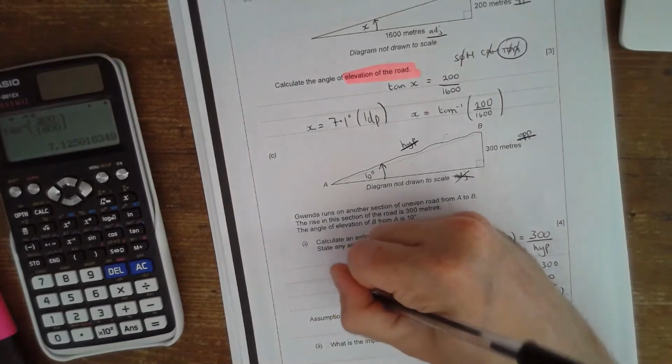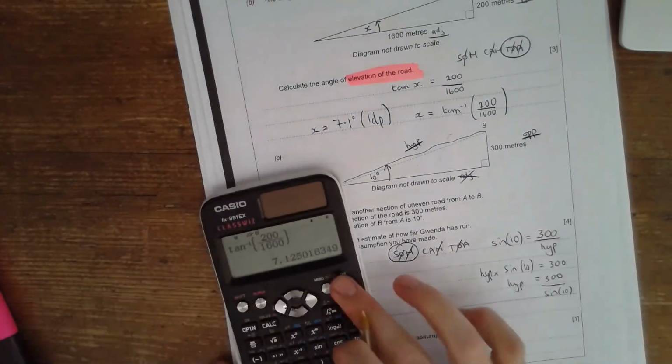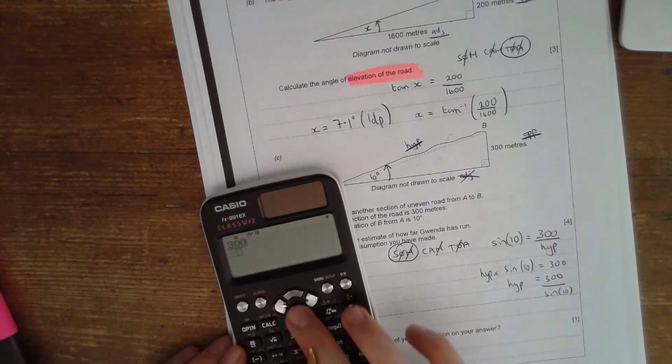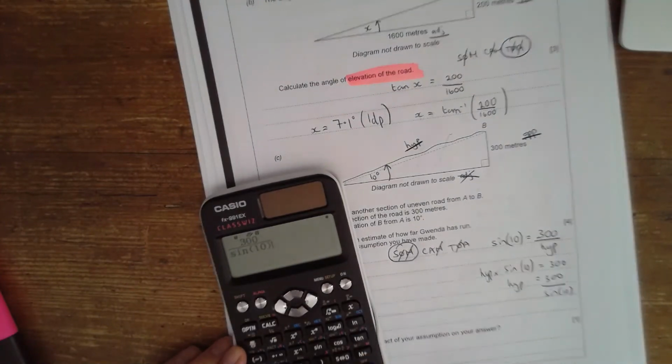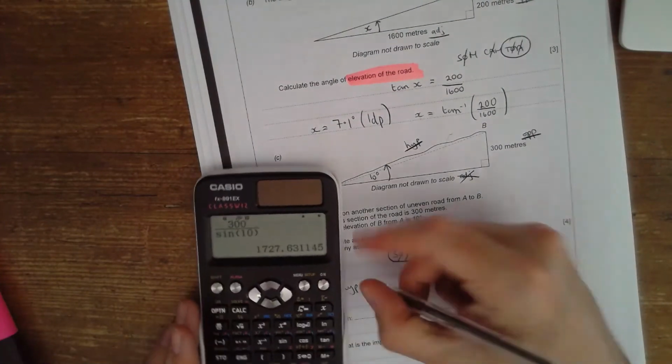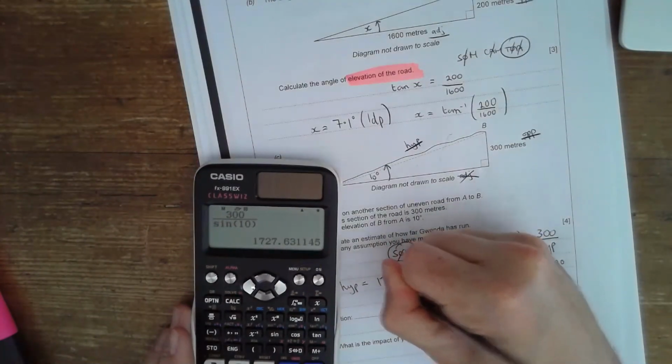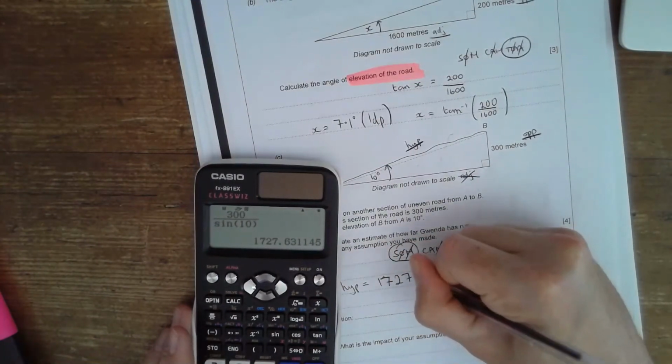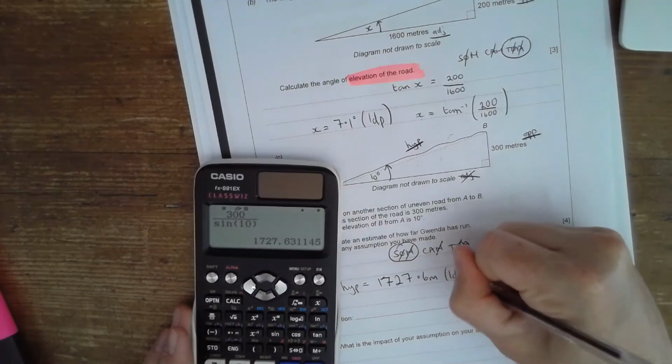So I'll find out the hypotenuse over here. I'm giving you much room for this. 300 over sine 10 is 1,727.6 metres to one decimal place.